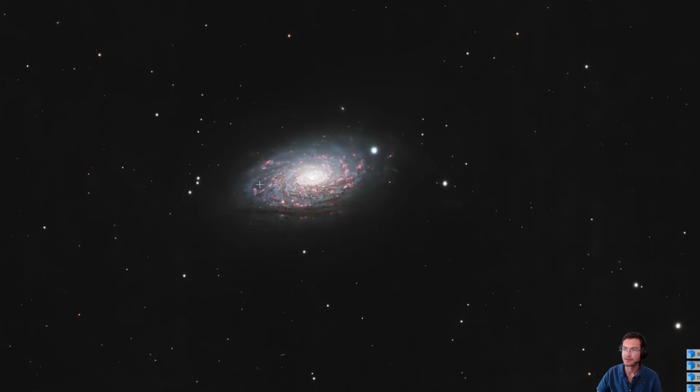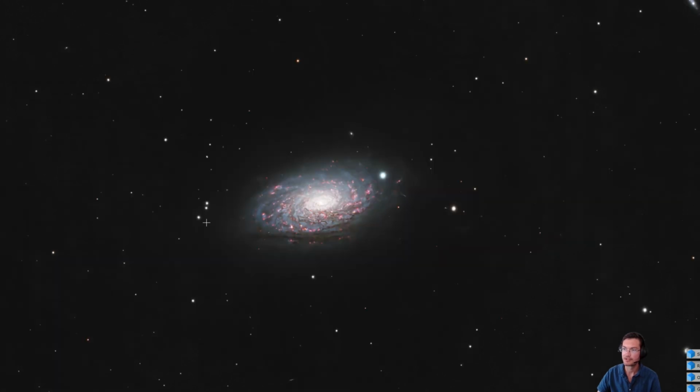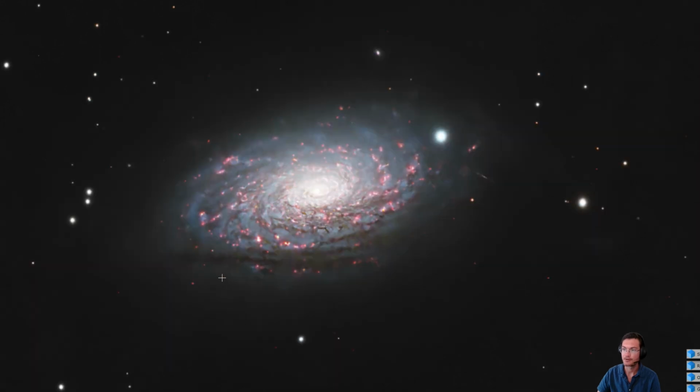Now that's looking pretty darn good. You may want to have boosted the color saturation on the stars prior to screening them in, if you want more star color. But I would say that is a pretty fantastic looking galaxy with some color variations in there.